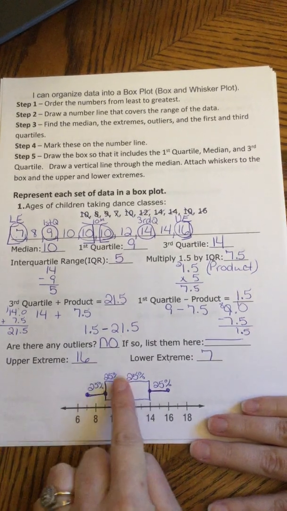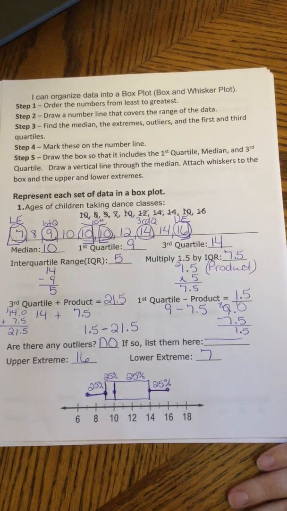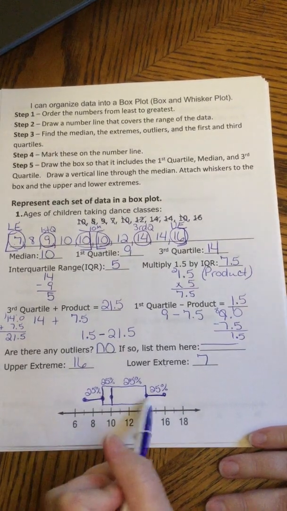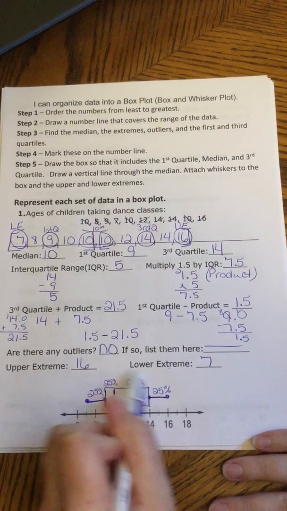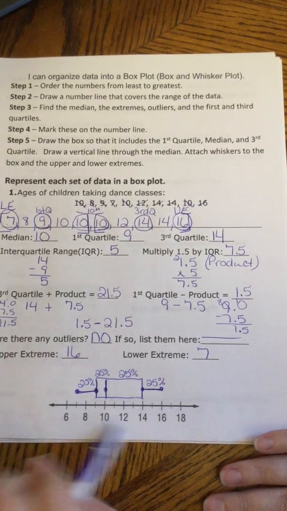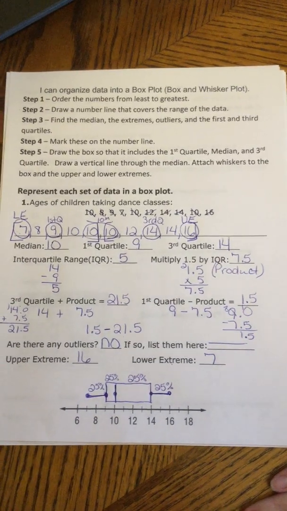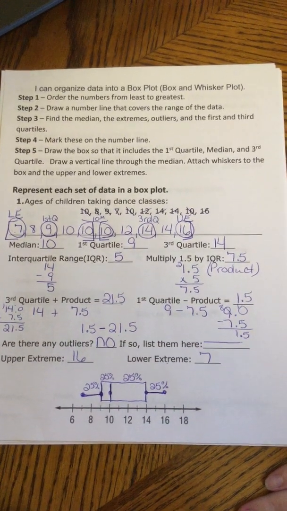How about 10 or less? 25 plus 25 is 50% of the box plot. You could say 14 or more, 25%. 14 or less, 25, 50, 75 total. Okay, so when you're looking at a box plot, it is separated into 4 equal sections, and those 4 equal sections represent 25% each.